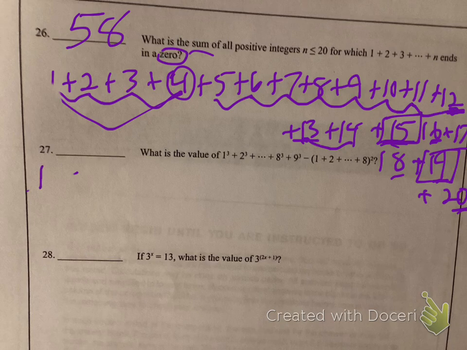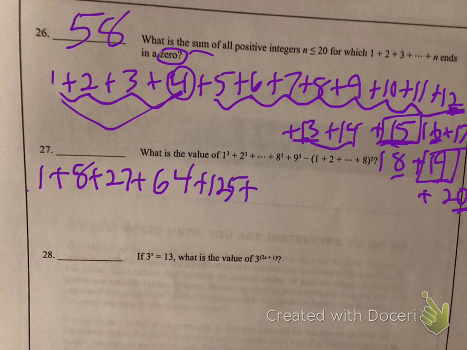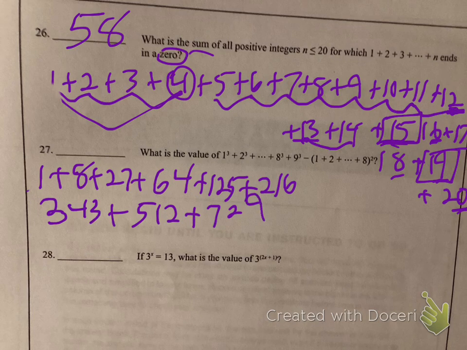So 1 cubed is 1 plus 8 plus 27 plus 64 plus 125 plus the next one is 216 and then 7 cubed is 343. That's right, 343. 8 cubed is 512 and 9 cubed is 729. So when I add up all those numbers, I end up getting 2025.